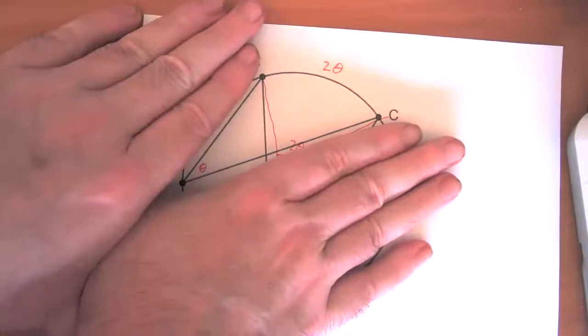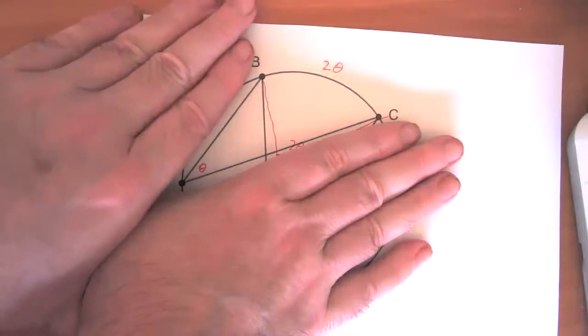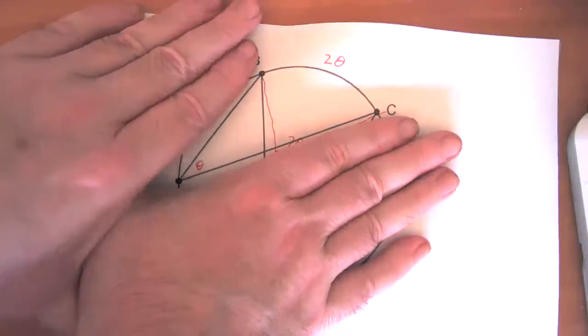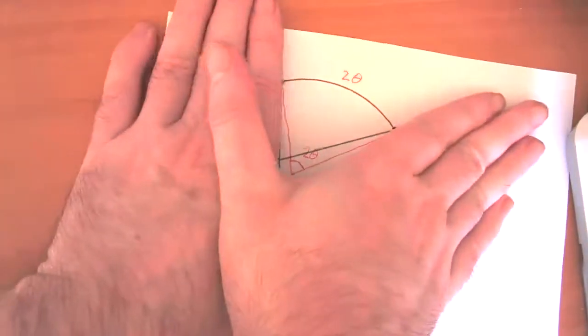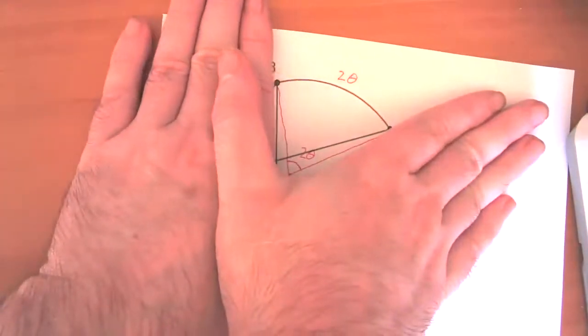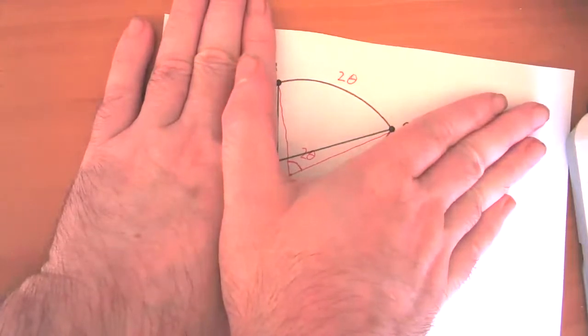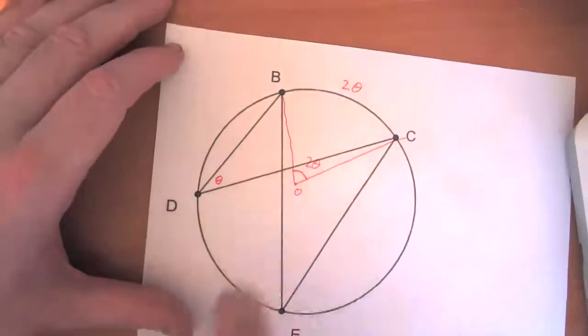So I'm covering up everything except that angle, and you can see that the arc that is subtended by the angle is clearly the one that goes from B to C, that minor arc, because that's the only part of the arc that's not covered up by my hands. I could do the same thing for the central angle. That central angle subtends the same arc. So that's how we know that there's that 2-to-1 ratio between those two sizes.